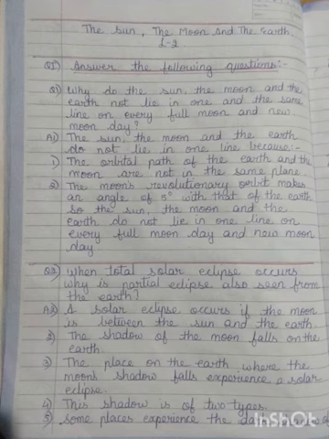Question number 1. Why do the sun, the moon and the earth not lie in one and the same line on every full moon and new moon day? Answer. The sun, the moon and the earth do not lie in one line because the orbital path of the earth and the moon are not in the same plane. The moon's revolutionary orbit makes an angle of 5 degrees with that of the earth. So, the sun, the moon and the earth do not lie in one line on every full moon day and new moon day.